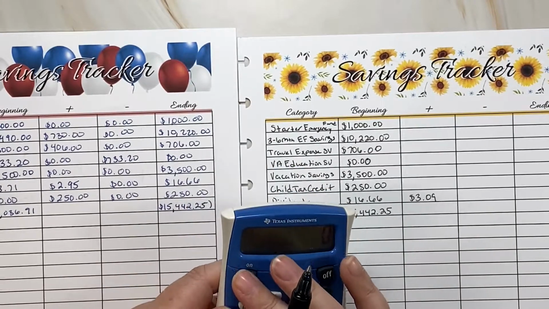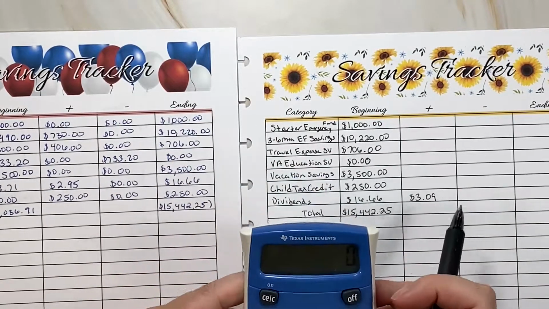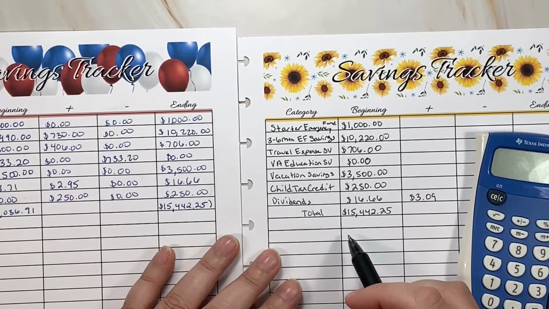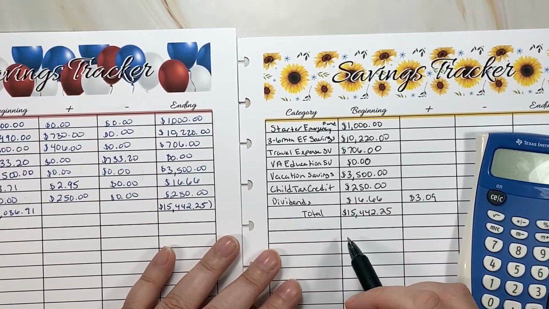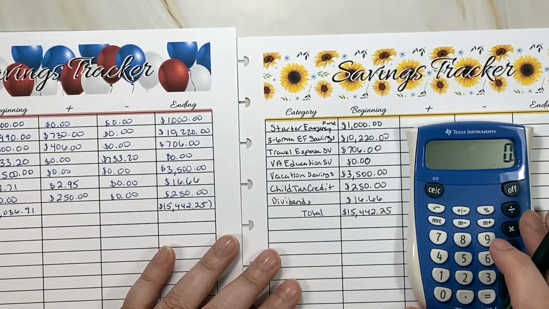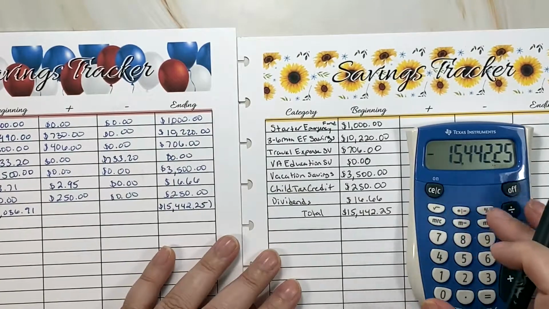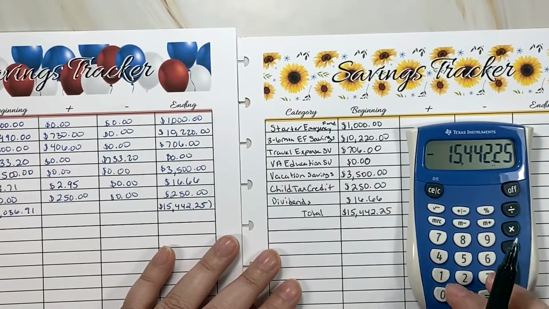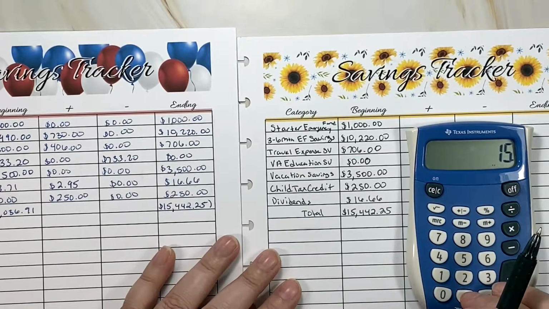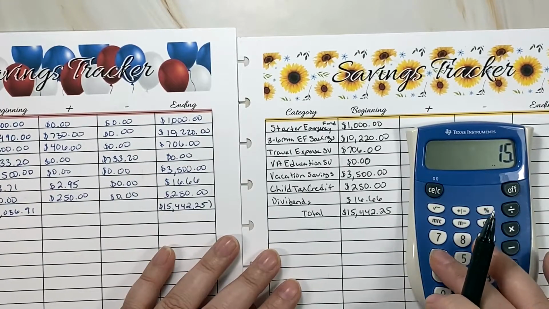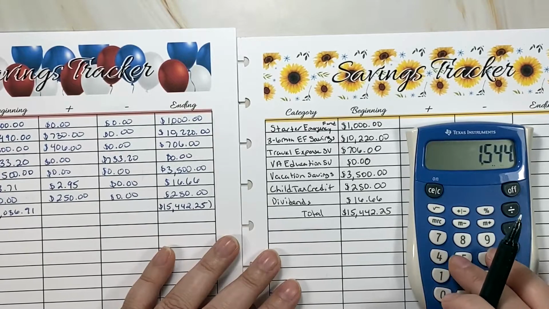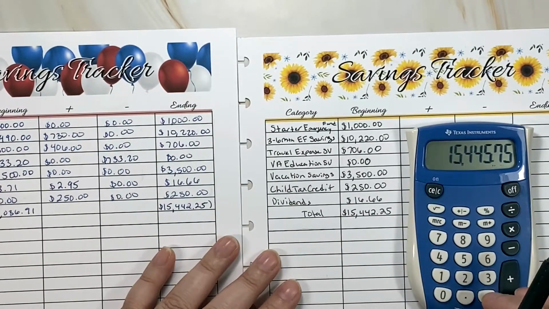Oh, it's really off. Okay. No, it's not. Oh, okay. So, $15,442.25. We'll make that a negative, plus the $15,445.75 that it should be.